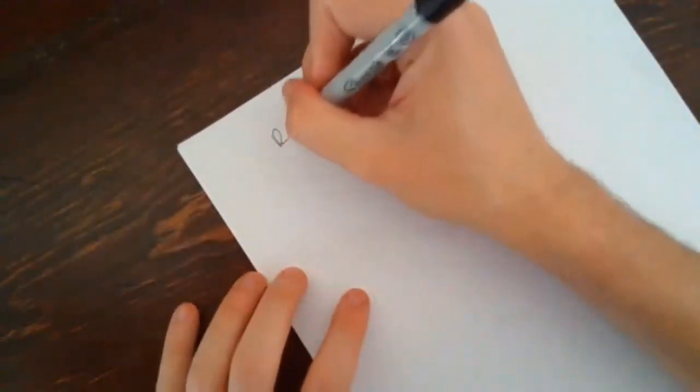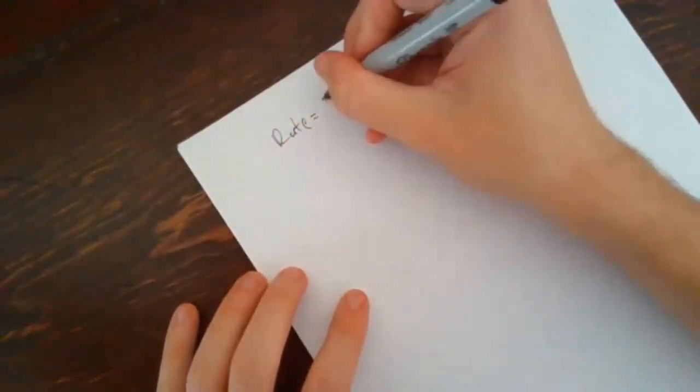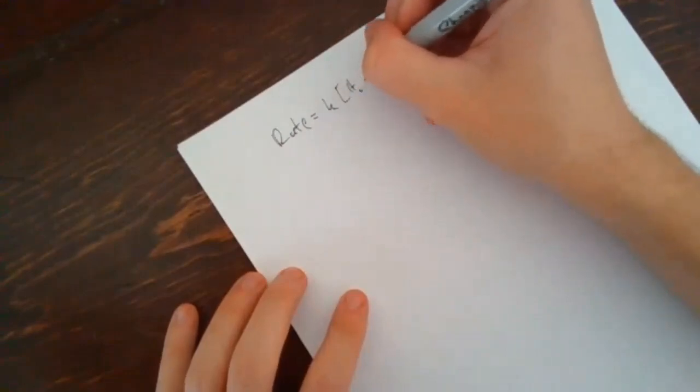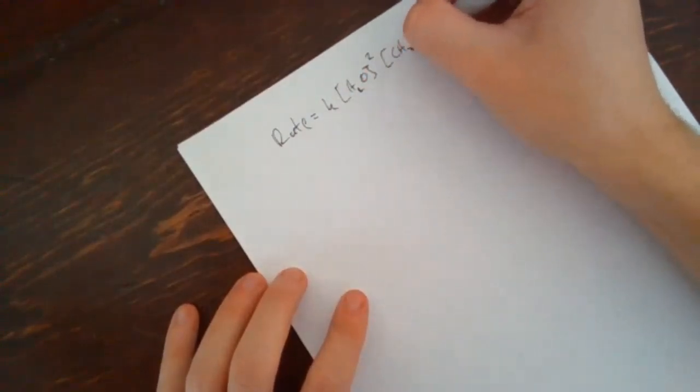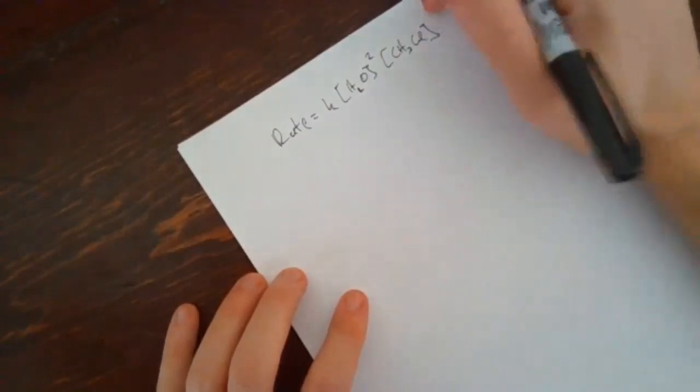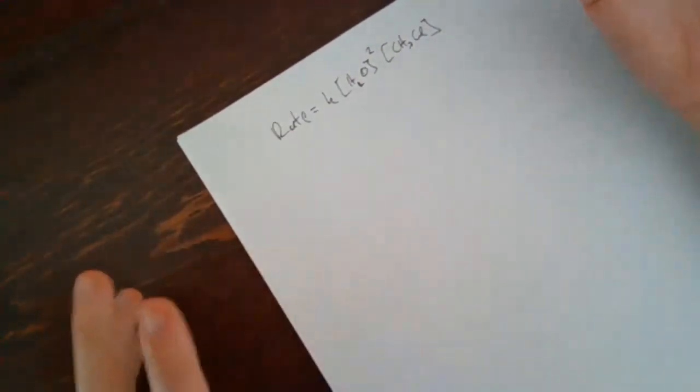All right, final step, solve for K. So we know a lot now. We know we have our rate. Our rate is equal to K times the concentration of H2O to the second power times the concentration of CH3Cl. It'd be to the first power, but we just don't write that there.